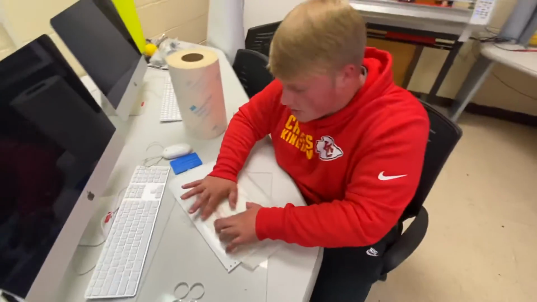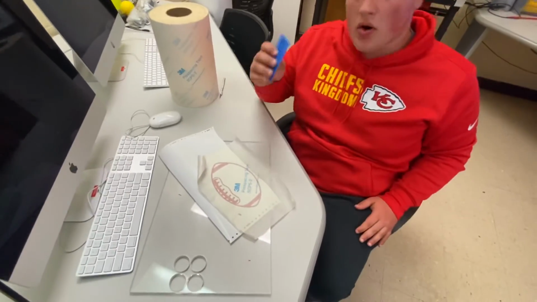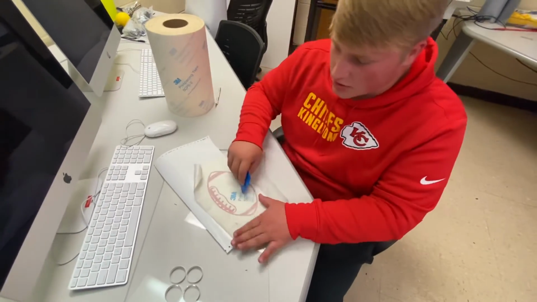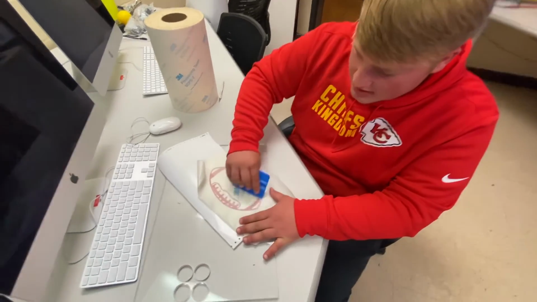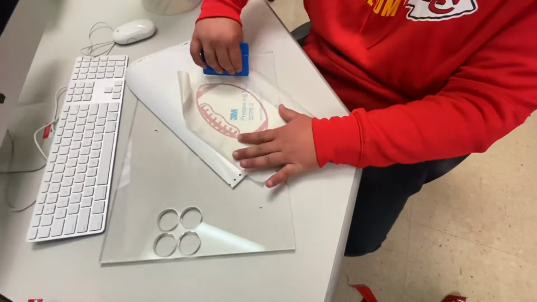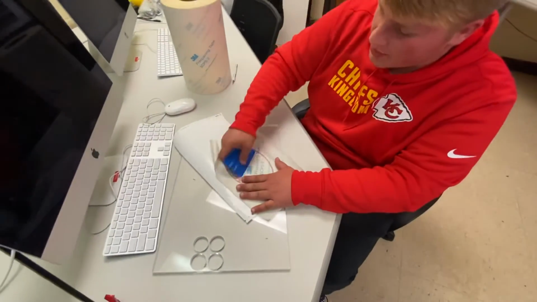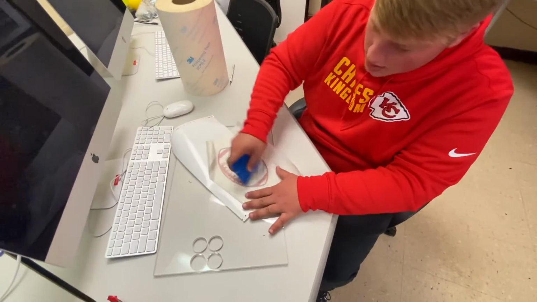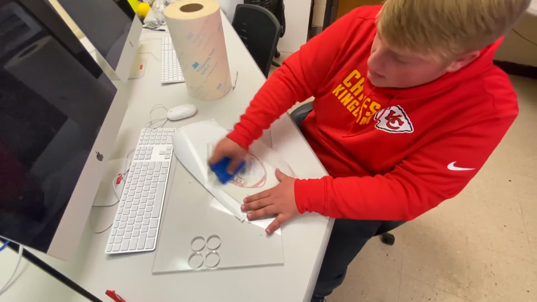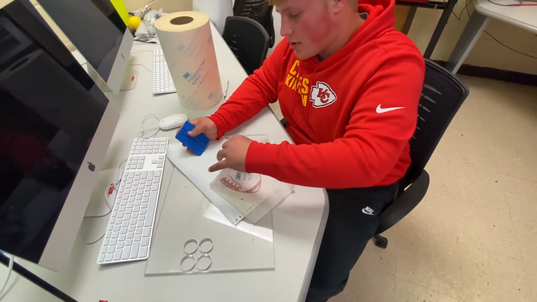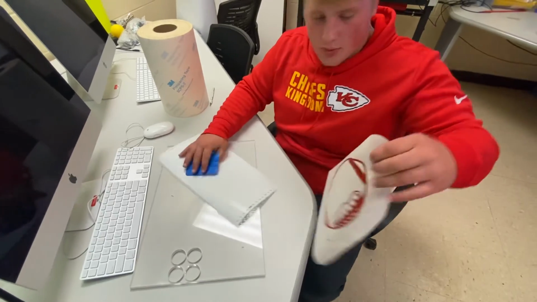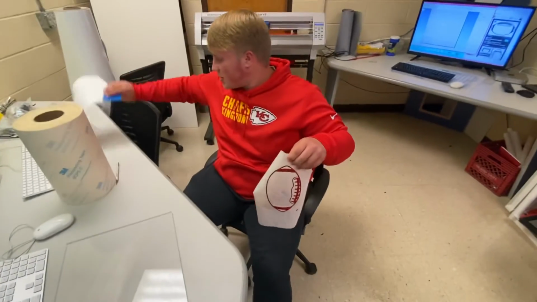Now for this step, you want to have some sort of card type thing. This is just a tool that we use to get all the air bubbles out, to make sure that this image sticks to your transfer paper. Make sure you get it nice, and then you're going to pull your image up. This should come off pretty smoothly with the transfer paper like it's shown here.